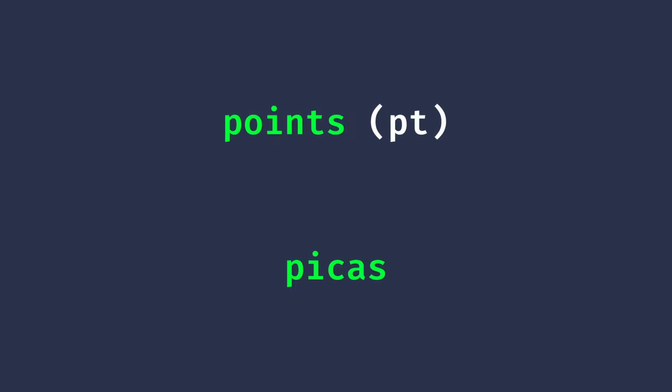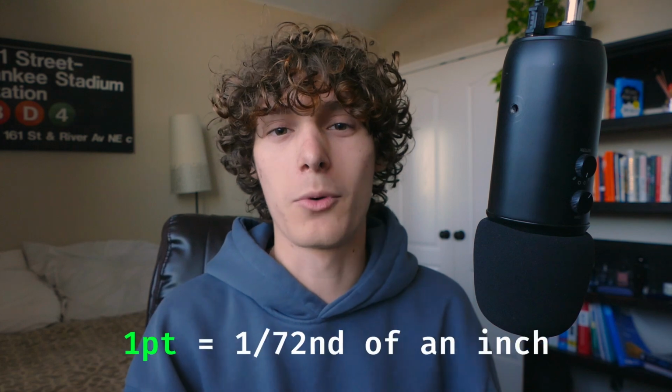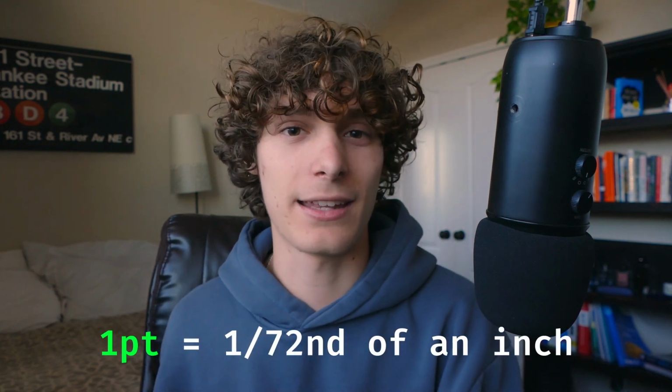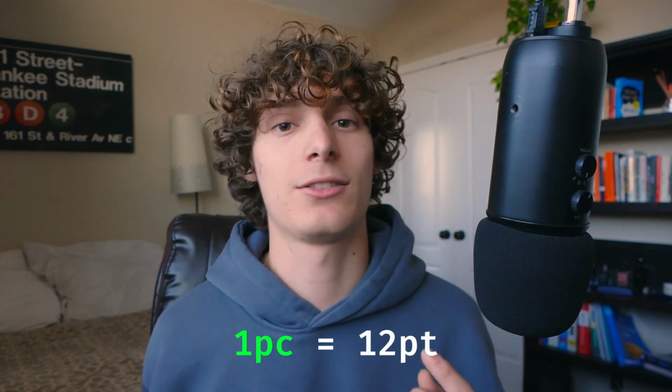Next up, we have points, PT, and picas, or PC. And honestly, you're probably never going to see these around or use them in your web development. They're usually used for print media, where 1 point is equal to 1/72nd of an inch, and 1 PC is equal to 12 points. So if you're using points, please stop. Or let me know down below what your reasoning is. I'm genuinely very curious.